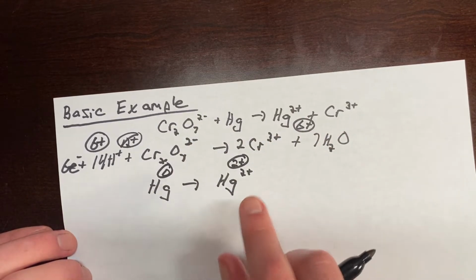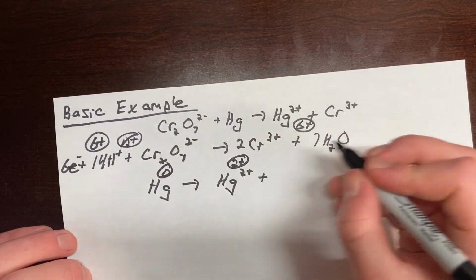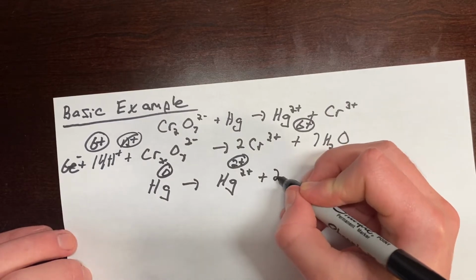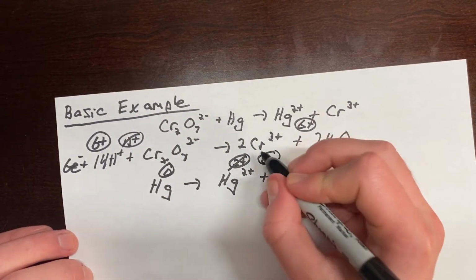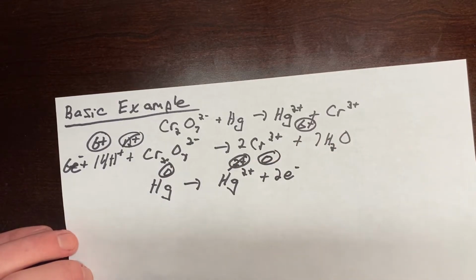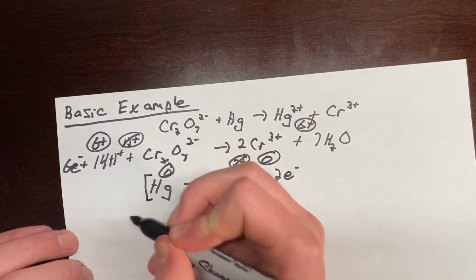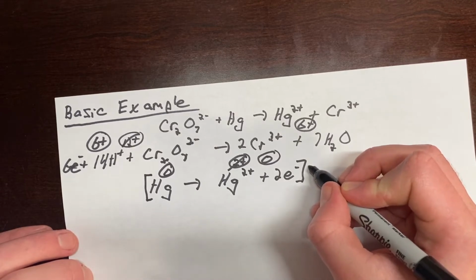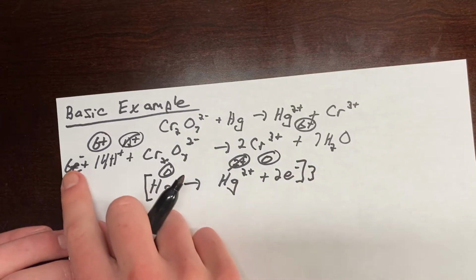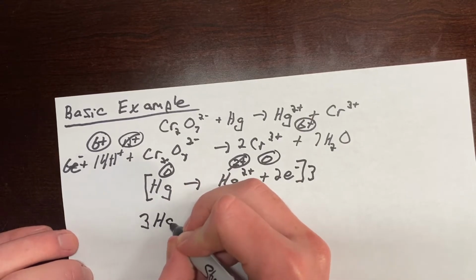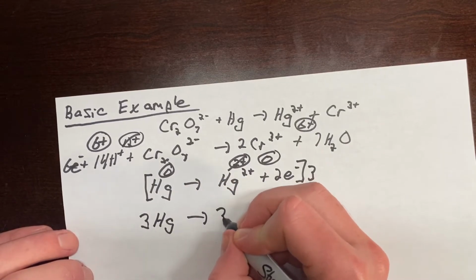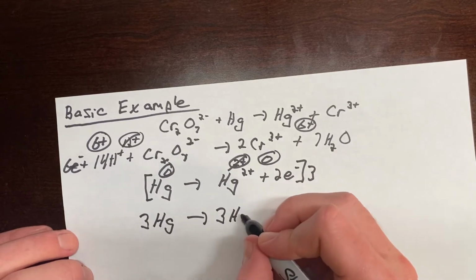And so to get this one down to neutral charge like this one, we're going to add 2 electrons. So now we have 0 and 0, which is balanced. Now we're going to multiply this guy by 3 to have 6 electrons on both sides.